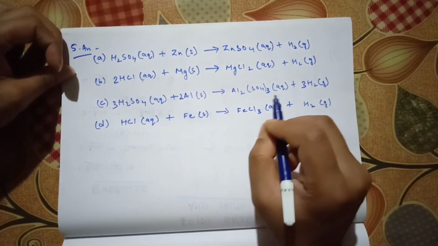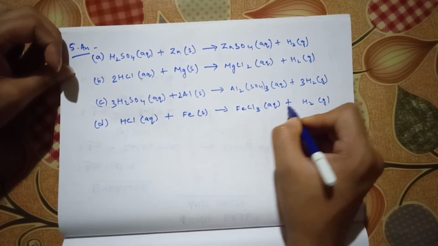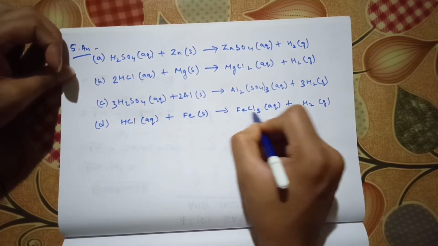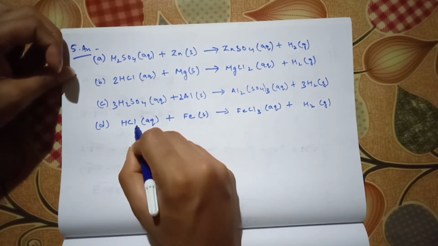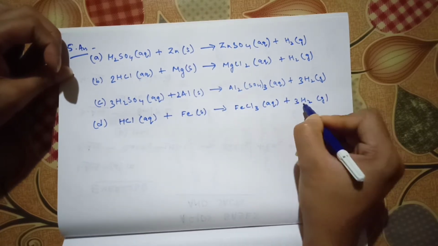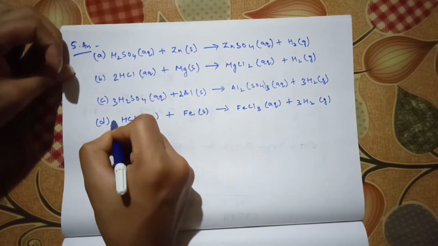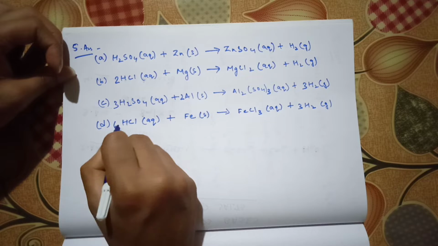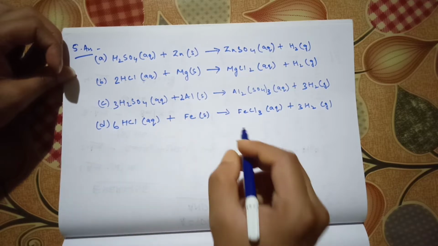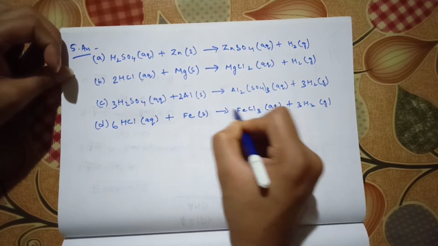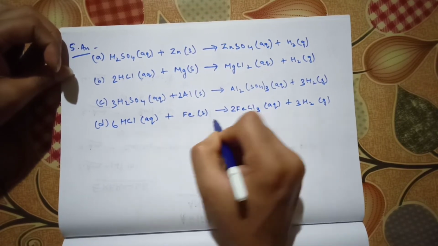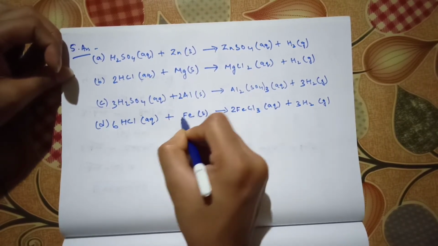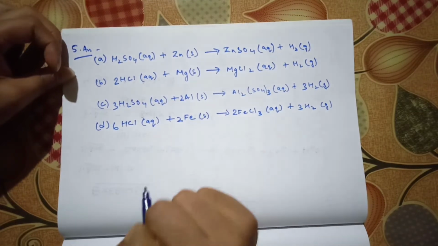So we have to balance this again. Fe becomes 3 here, so 3 chloride, so here is 2 chloride, so we are giving 3H here, it becomes 6, we are giving here 6, then the chloride becomes 6, so this is 3, then we have to put 2 here because 2 into 3 becomes 6, and here Fe becomes 2, so this is 2.